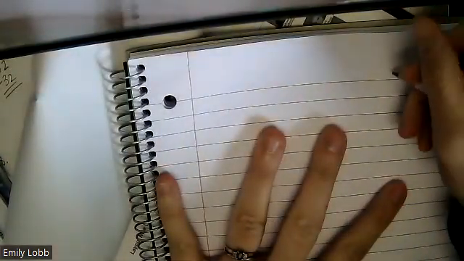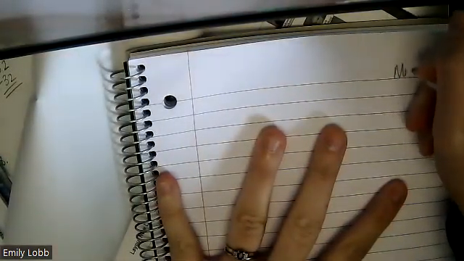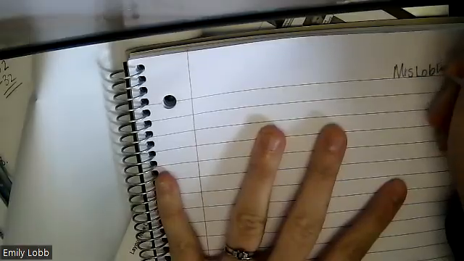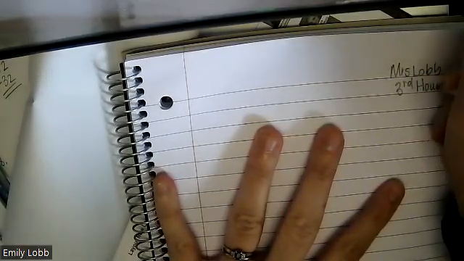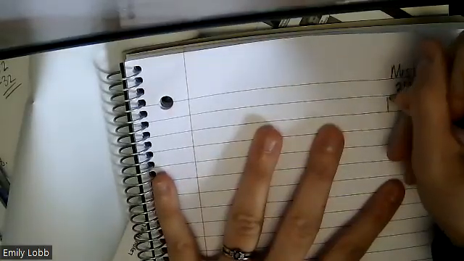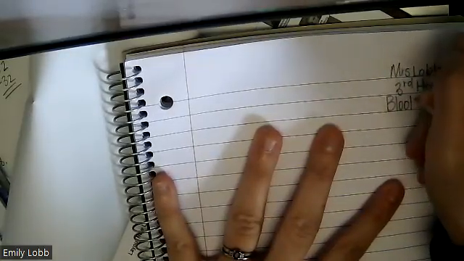So you're going to, first of all, put your name in the top right corner. And you're going to put your hour here. And then you're going to write Blooket. Right? Don't write Mrs. Lobb, write your name.